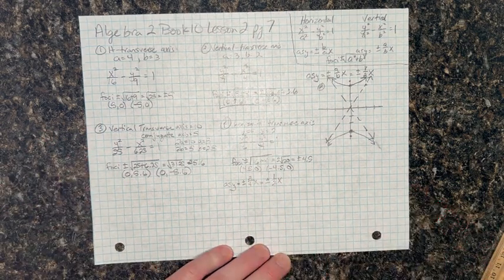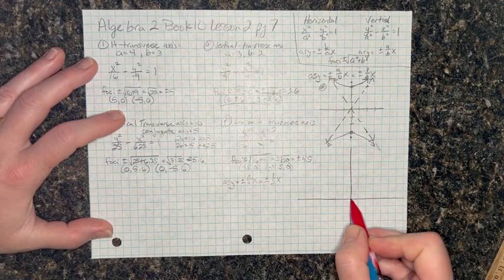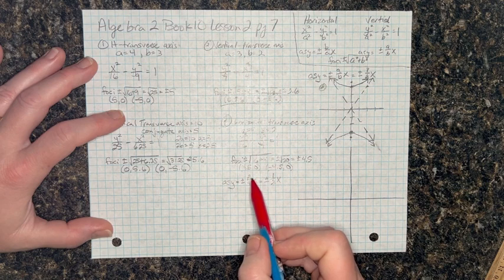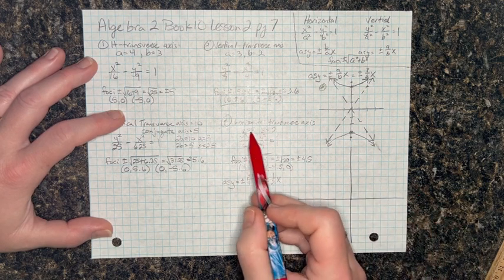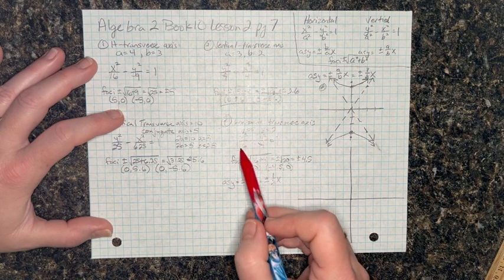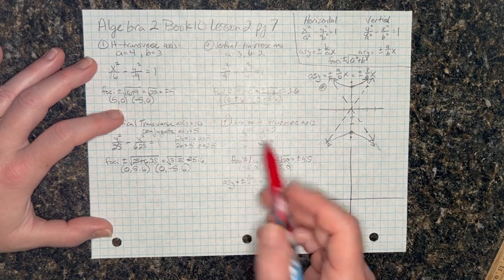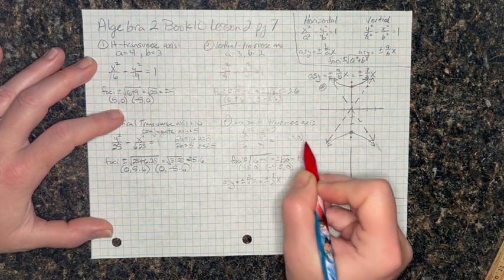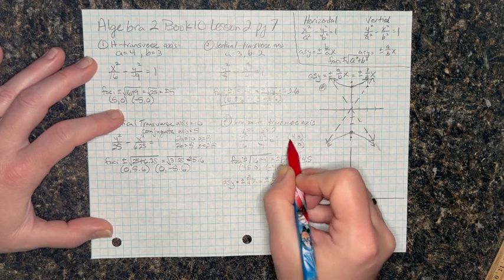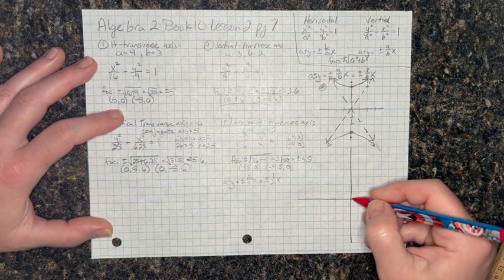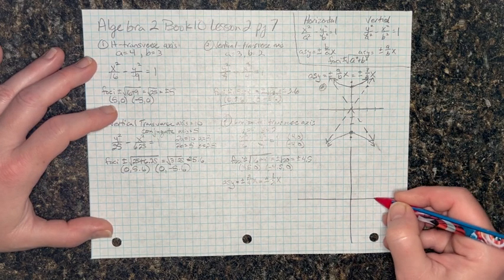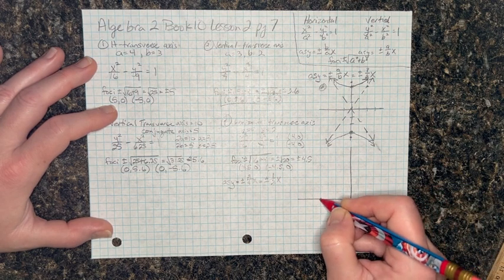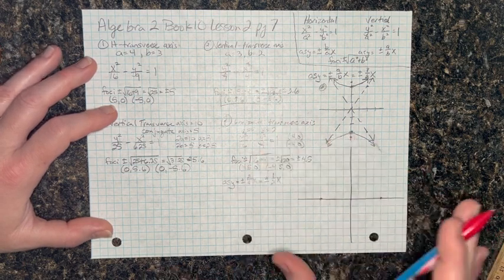Let's get our graph ready. So remember, our center is at the origin point, okay? Our vertices are at this. To find our vertices, it's our A, and since our A is under the X, it's going to be at 4, 0, and -4, 0. Those are our two vertices. So 4, 0 is 1, 2, 3, 4. -4, 0, 1, 2, 3, 4. That's the vertices of our hyperbola, okay?